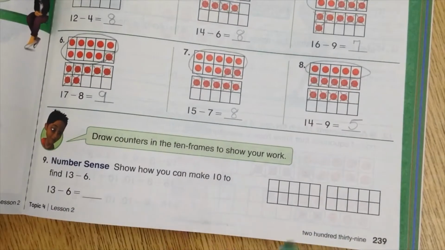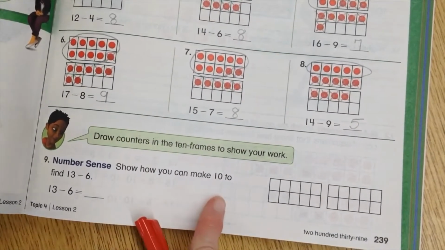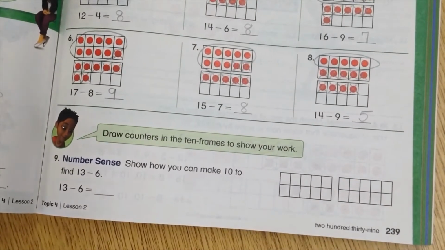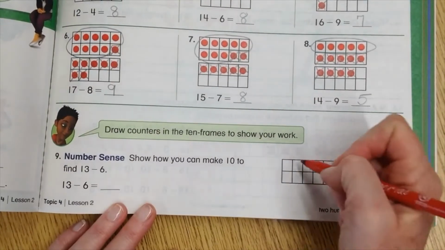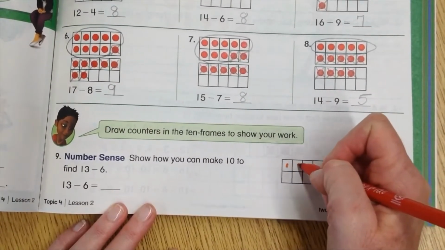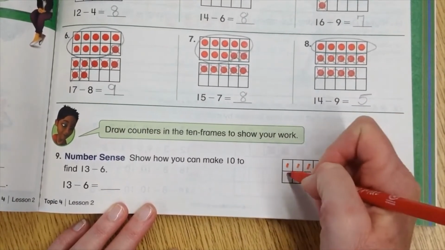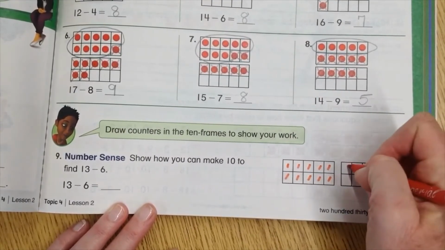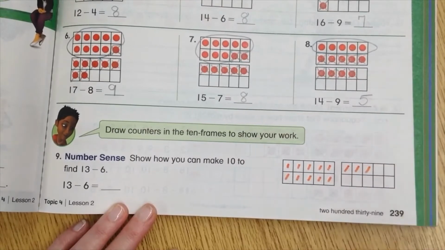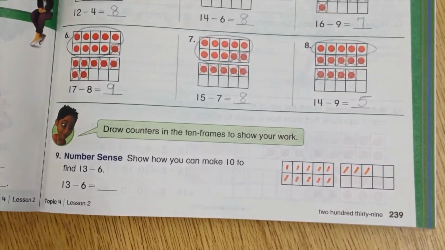Now it says draw counters in the 10 frames to show your work. Show how you can make 10 to find 13 take away 6. So we have to start by making 13. So we're going to fill this 10 frame first. 1, 2, 3, 4, 5, 6, 7, 8, 9, 10. And now I'm going to keep going over on this one. 11, 12, 13. So there's my 13 dots.